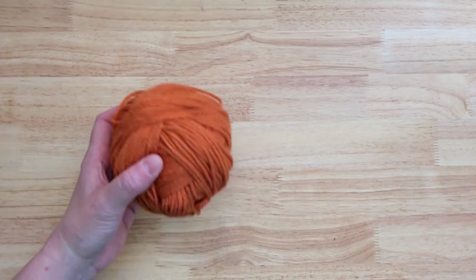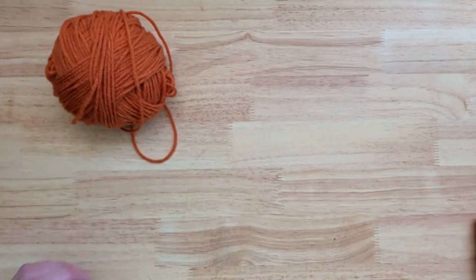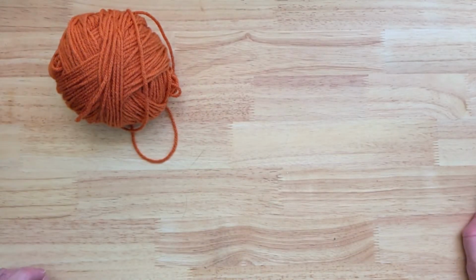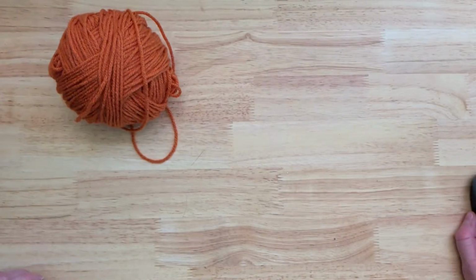All right, what color should we do today? I think I want to finish the orange. It's the smallest ball. Oh, I need the spreadsheet. Or I want the spreadsheet, I don't need it. But I want it, because who doesn't love a good spreadsheet?